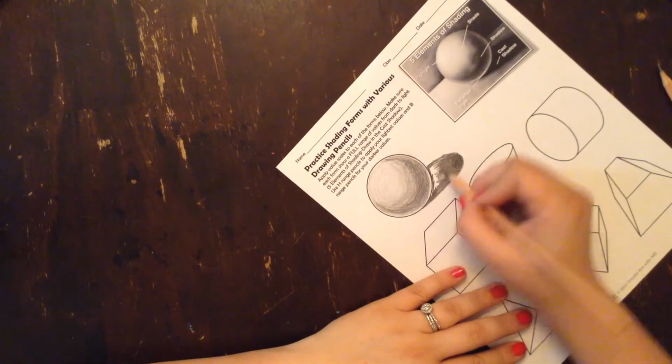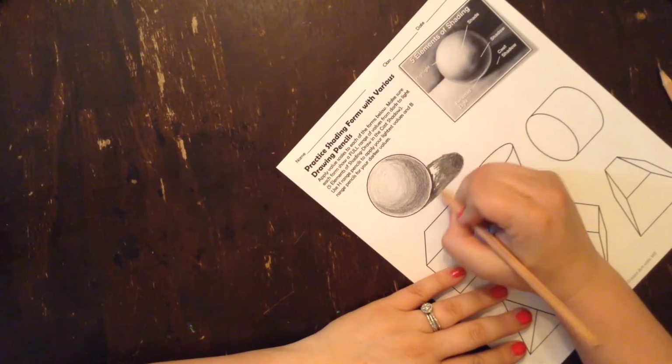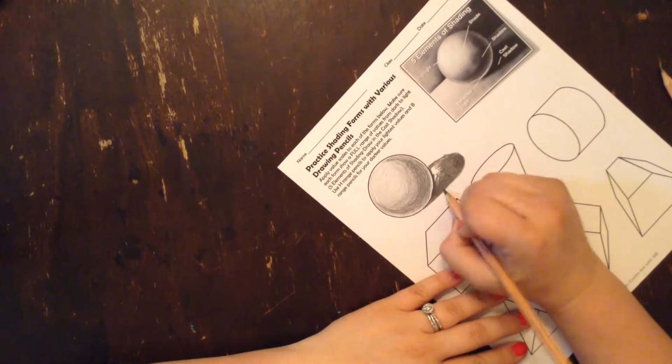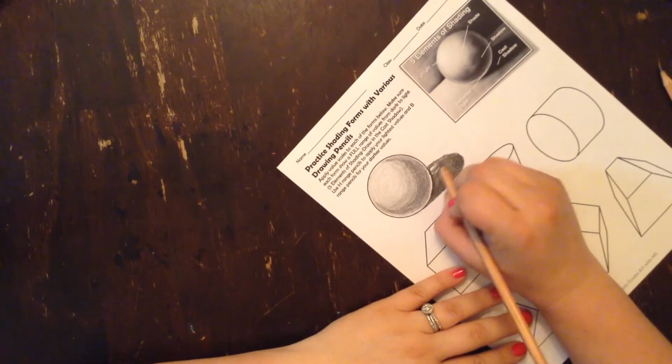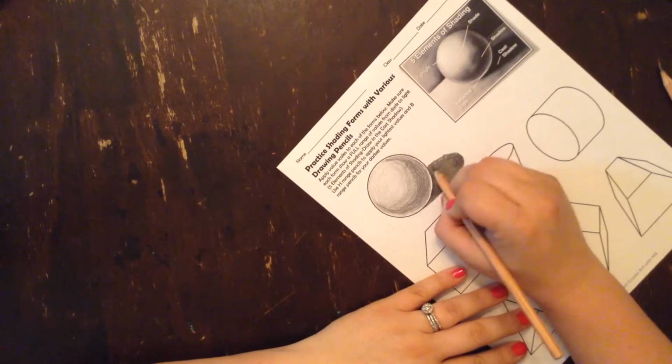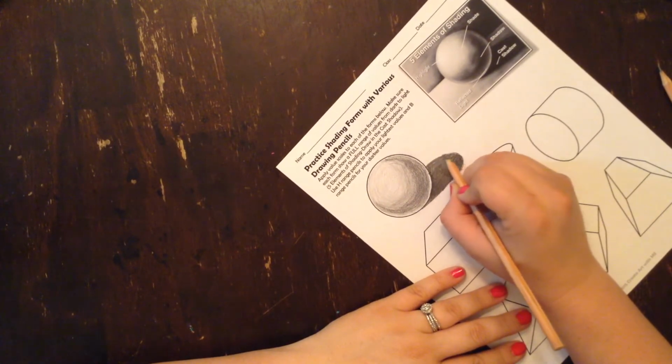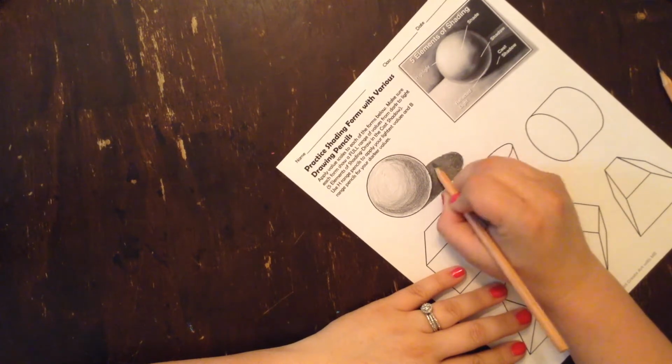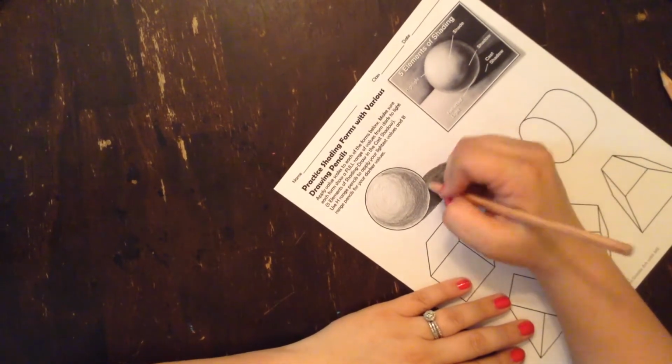And then remember, when you're doing your upside down cone or pyramid cone, and that round cylinder that's on its side, you'll have a darker area right towards the center where the light isn't able to reach because it is a rounded object.